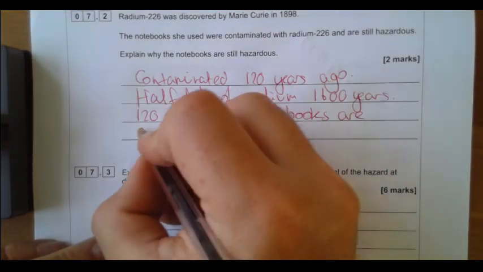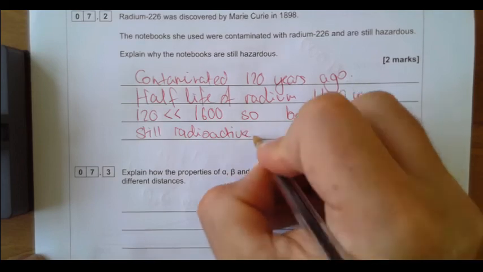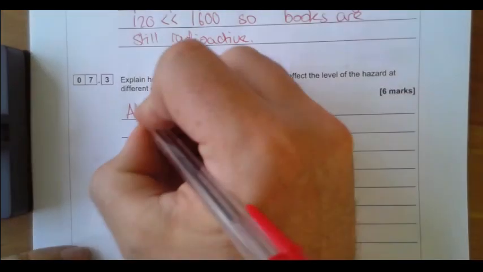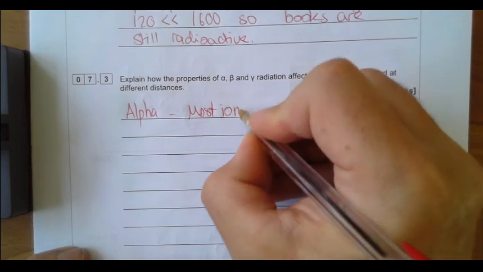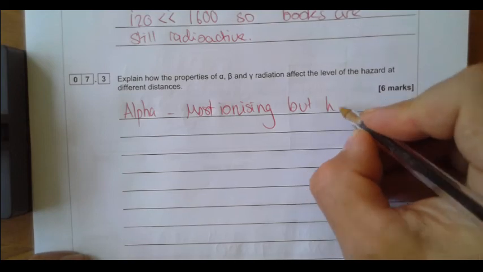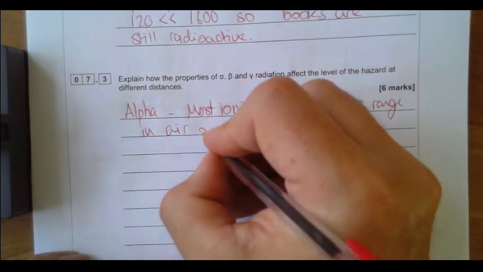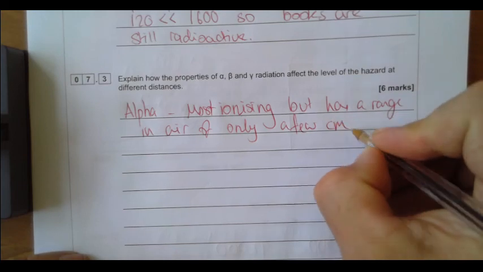Last question. So explain how the properties of alpha, beta and gamma radiation affect the level of hazard at different distances. So alpha is most ionizing, so it causes the most damage to cells, but has a range in air of only a few centimetres. So at short distances, alpha will be the most hazardous.